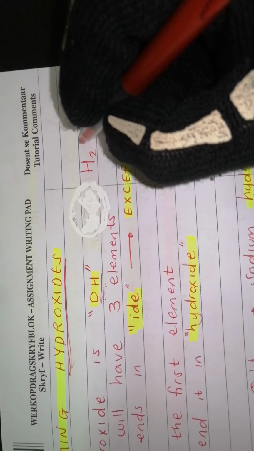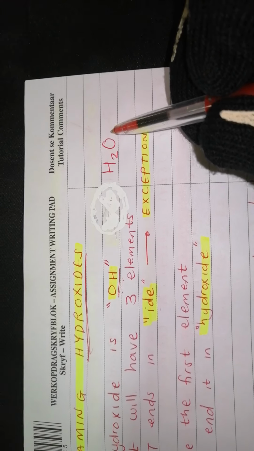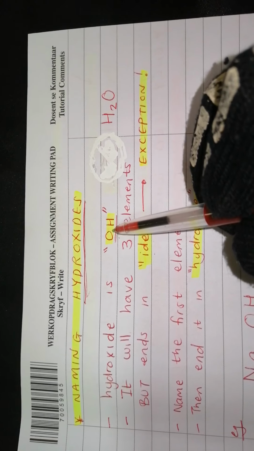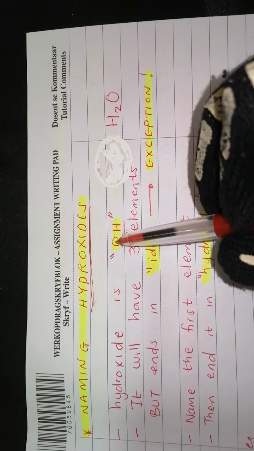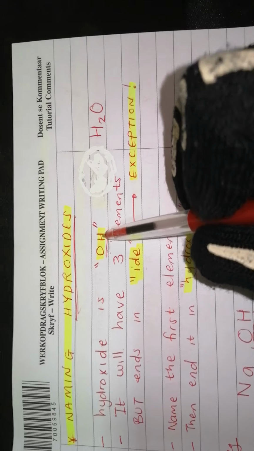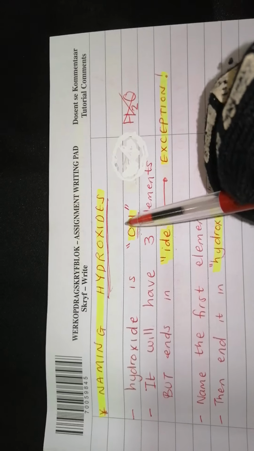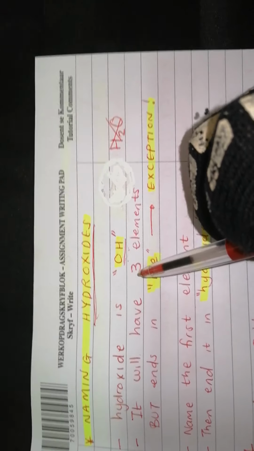Now you might see something, for example, like H2O. Can you see it has a hydrogen and an oxygen, but it has two hydrogens and one oxygen, which means H2O is not a hydroxide. A hydroxide is only something that has one oxygen and one hydrogen. So H2O is not a hydroxide. Okay, so only if you see OH, then it is hydroxide.